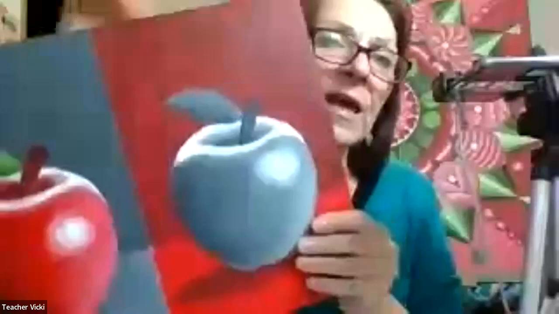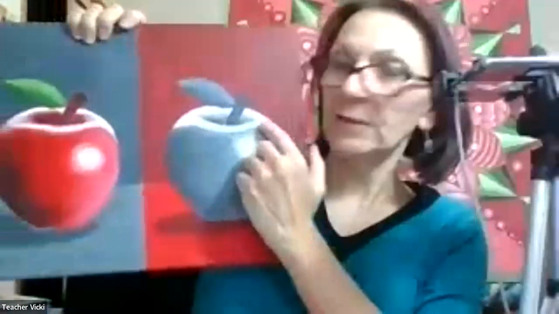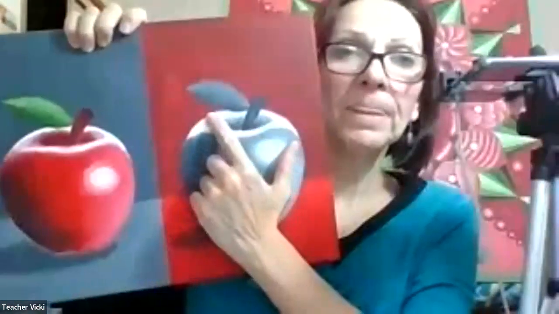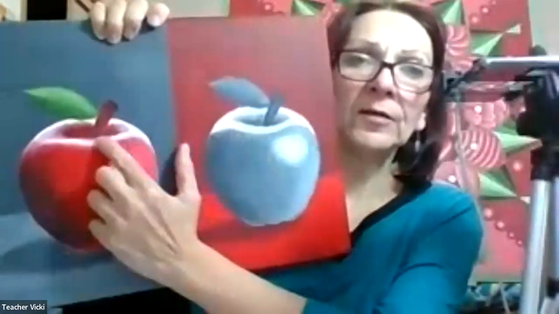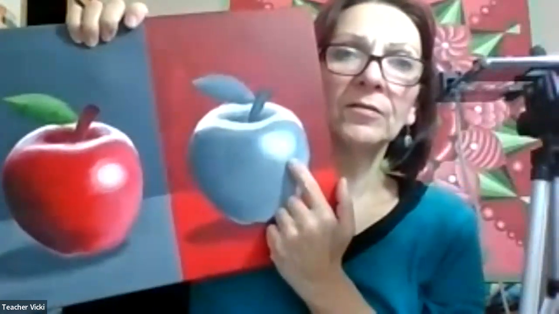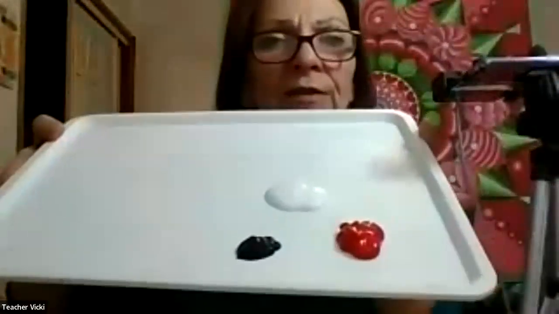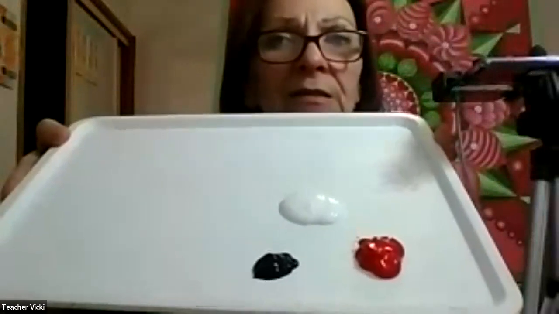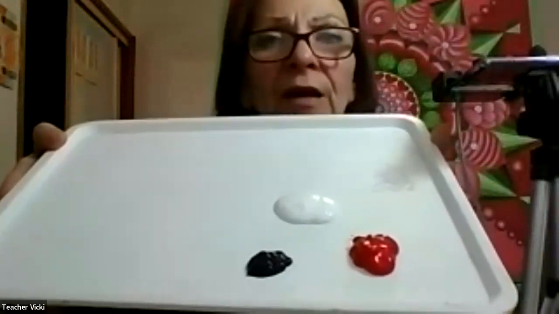Right, and I'm going to show you my painting as well. See how I've got a shine that is on top here and here and here. Okay. All right. Now, the first thing you need to do is we're going to work with white. Everybody should have this on their palette. Can everybody see my palette? You need black, red, and white for now. We're going to add green later.